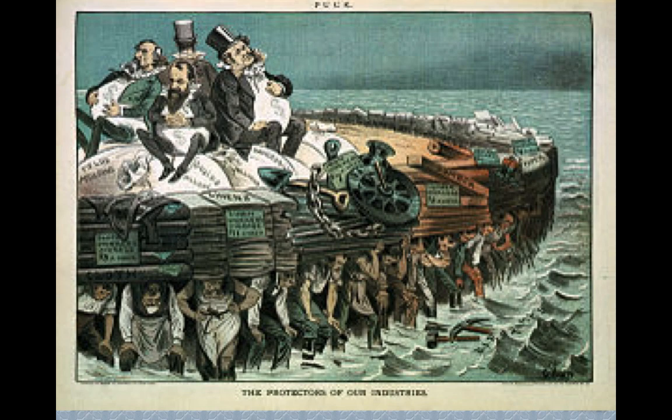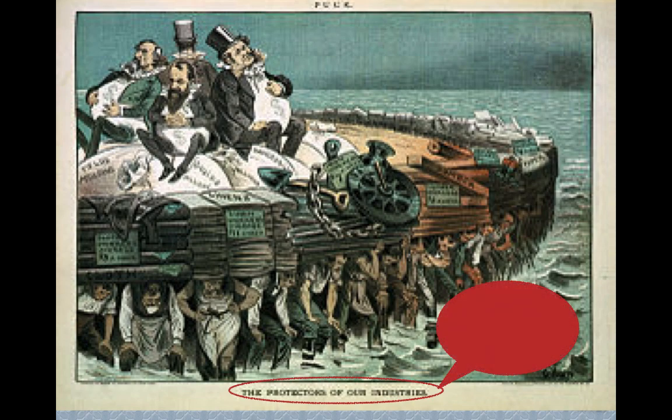But if you look at it, you see these entrepreneurs whose shirts essentially have dollar signs on them, right? They are just giant bags of money if you look at their collars. These giant money bags, literally, are on this raft that is full of goods being produced on the literal backs of the American worker, many of whom are immigrants. You can see them come to our shores looking for work. The text at the bottom says, protectors of our industries.